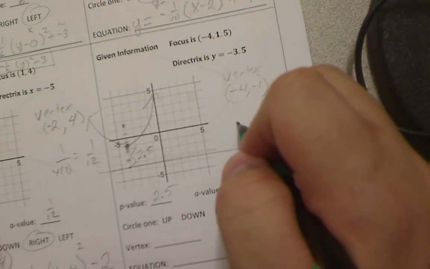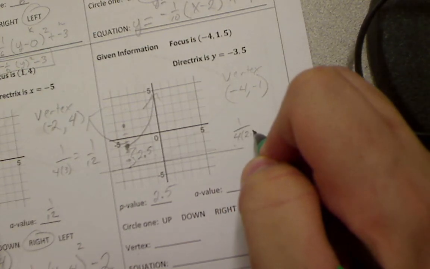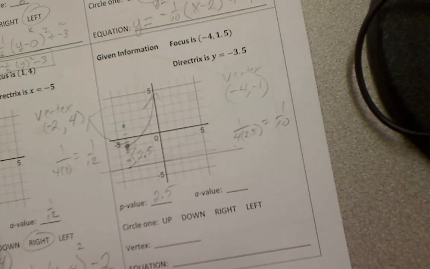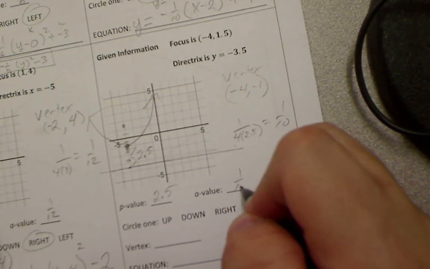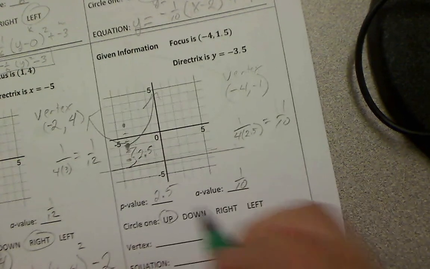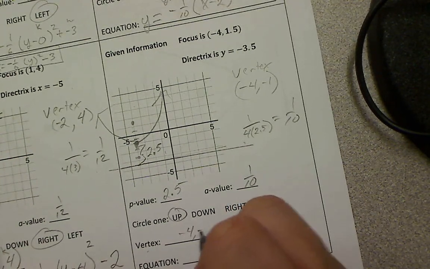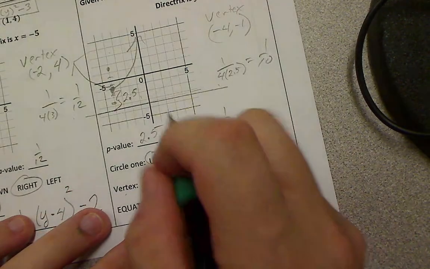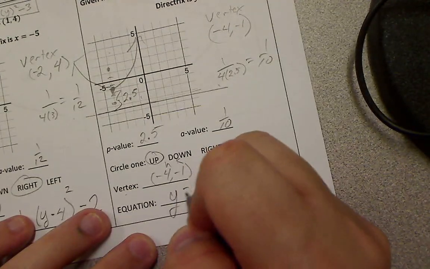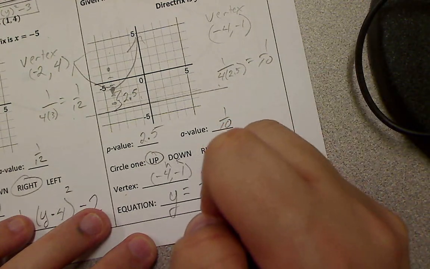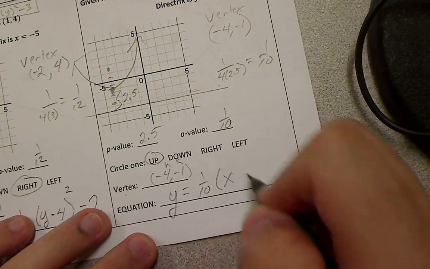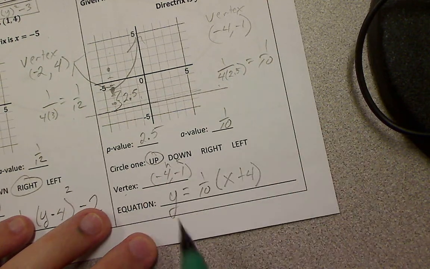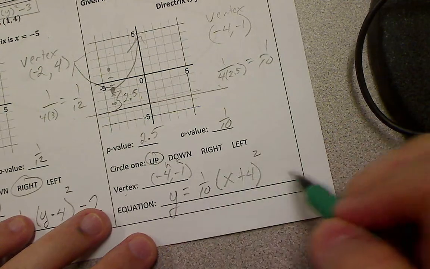My a value, 1/4 times 2.5. Well, we did that one earlier, didn't we? And we got 1/10 when we did it. And again, since it's positive, it opens up. Vertex I said was at -4, -1, which is your HK. And then my equation, since it's vertically up, that's going to be y equals my a value, which is positive, and then x minus h would become a +4, since it's already negative, squared, and then -1.